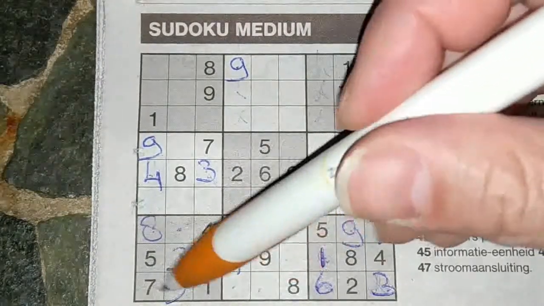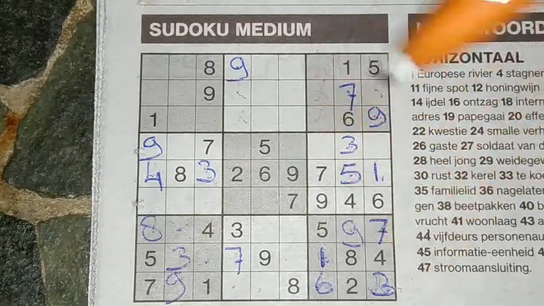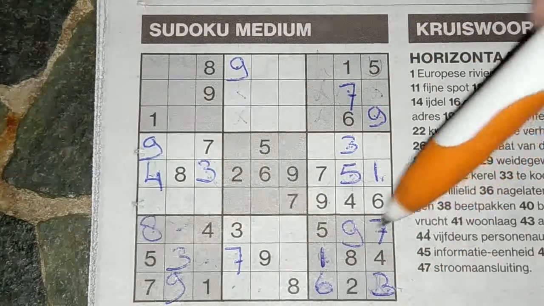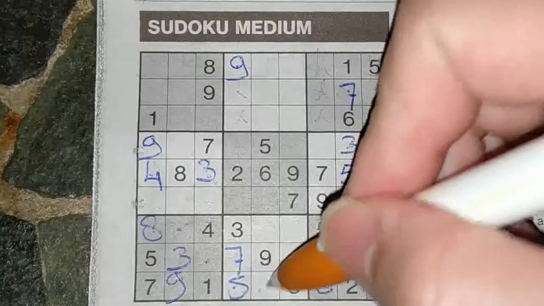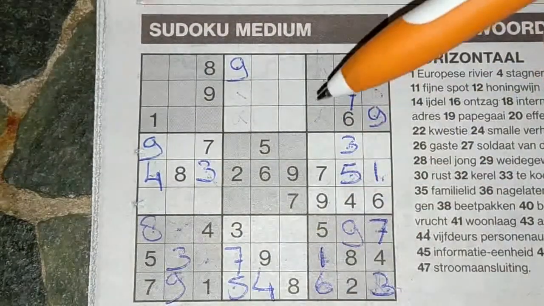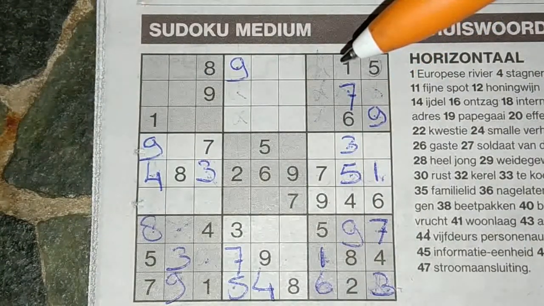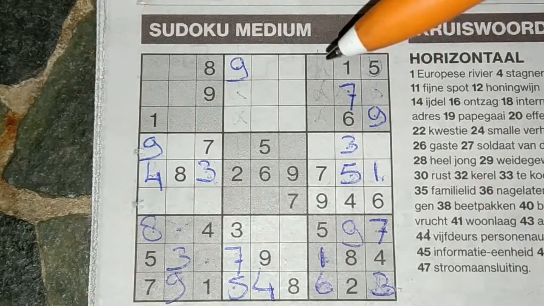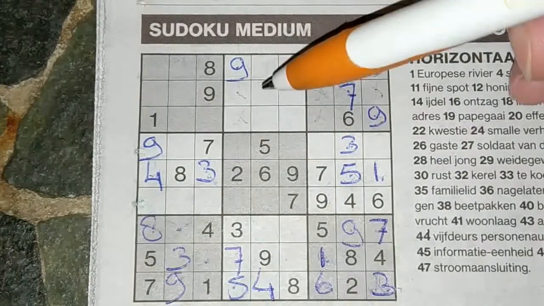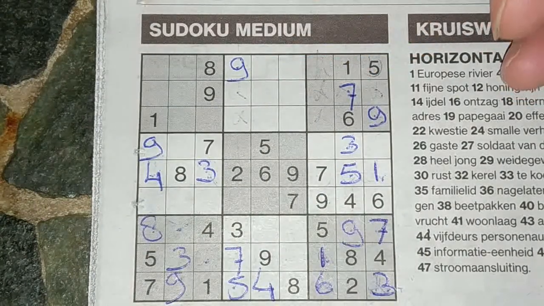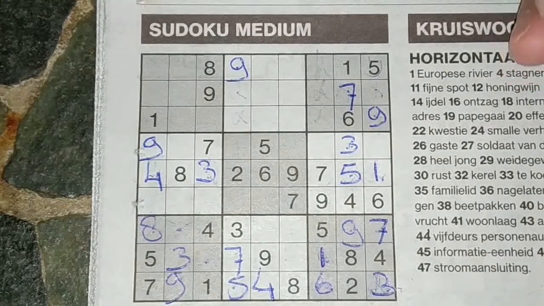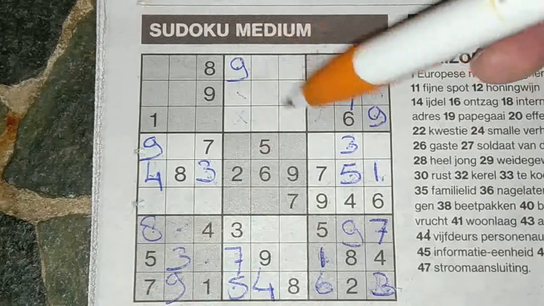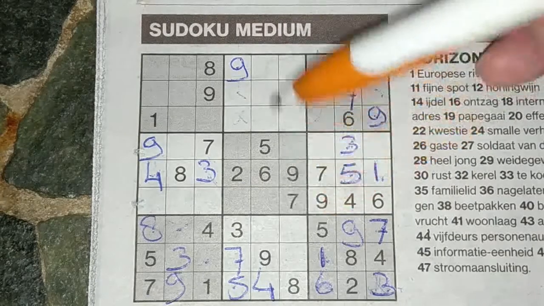2 missing numbers in the last row. The numbers are 4 and 5. I see we have a 5 there, so no 5 here. 5 should be here, and the 4 goes there. Then let me see. The 8, no, not the 8.